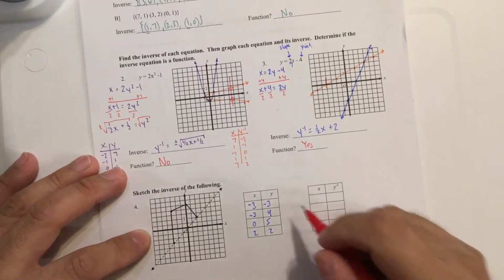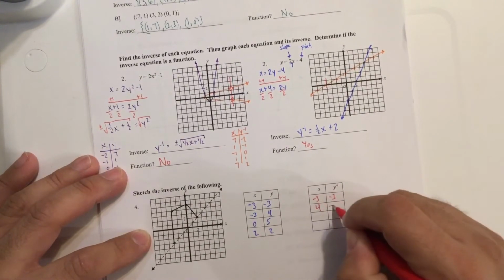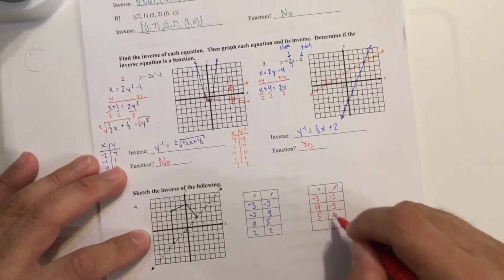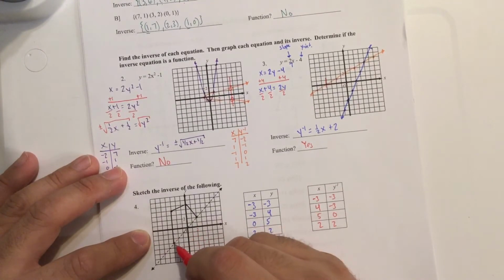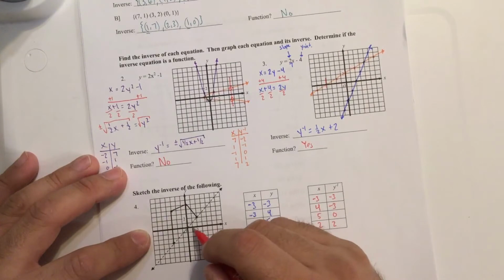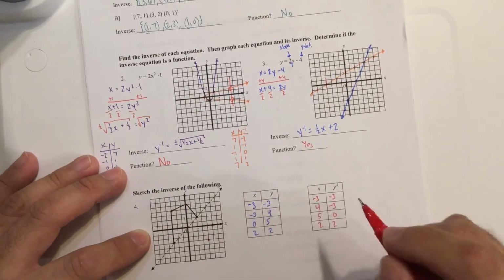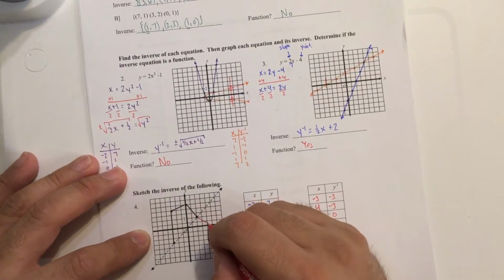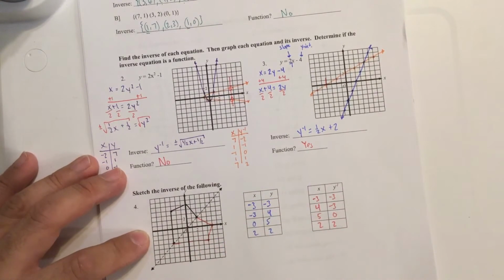So my inverse will be switch x and y. All right, so (-3, -3), (4, -3), (5, 0), and (2, 2). And there is our inverse.